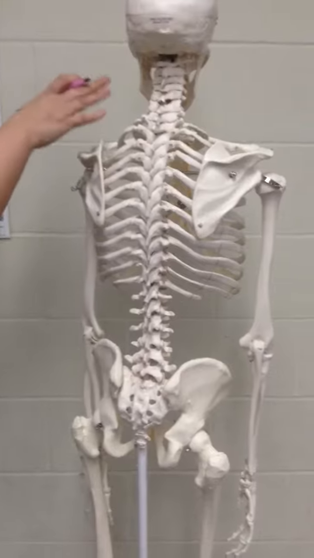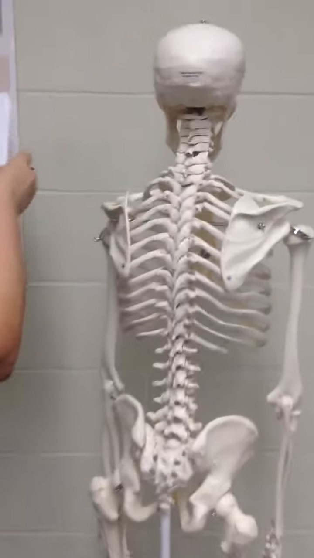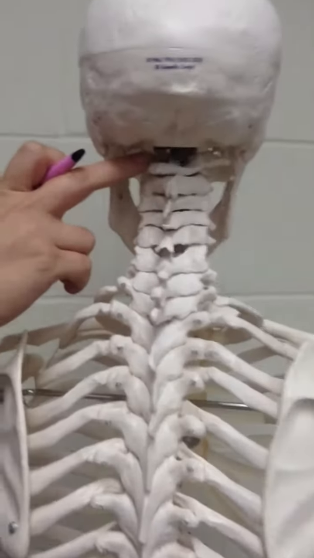Now, up here you'll notice that you have your atlas. That's your first one. That's C1. That means it's part of your cervical vertebrae.